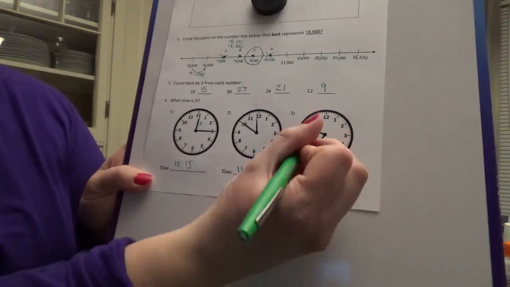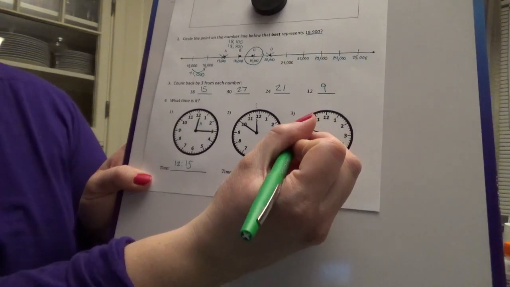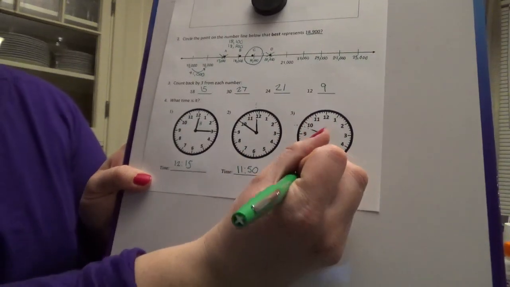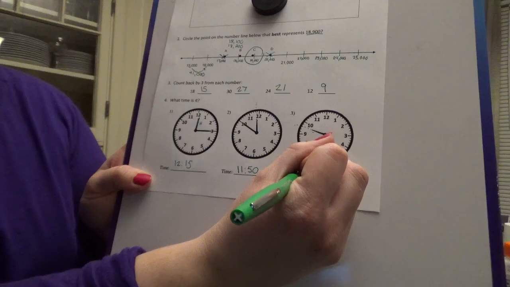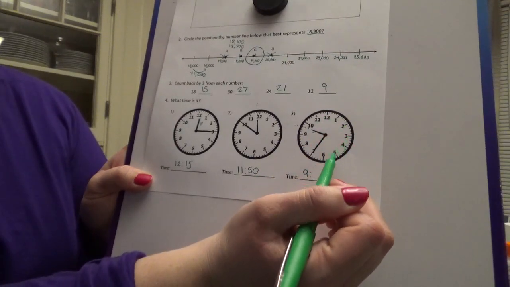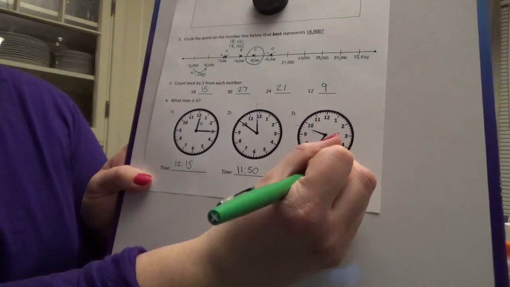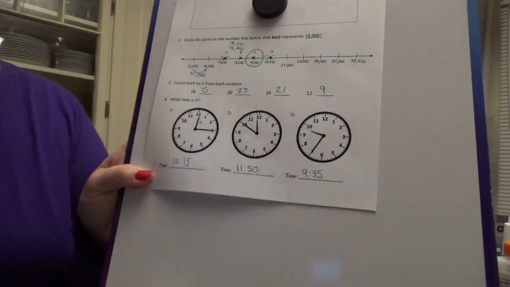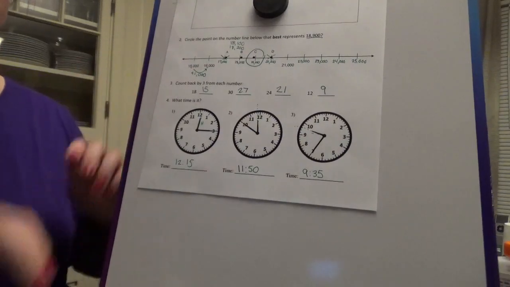Next one over here, here's my hour hand. You can see it's between 9 and 10. So that means it hasn't gotten to 10 o'clock yet. It's on its way there. So it's still 9 o'clock for my hour. And I have 5, 10, 15, 20, 25, 30, 35 minutes. Awesome. Hopefully you got these 3 right. If you have any questions at all, make sure you circle it.